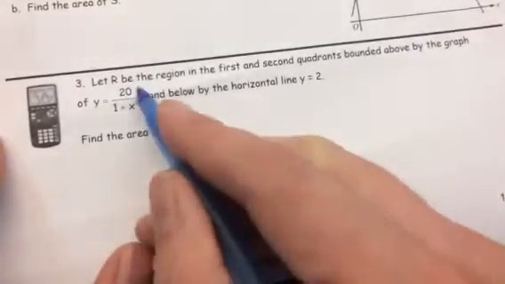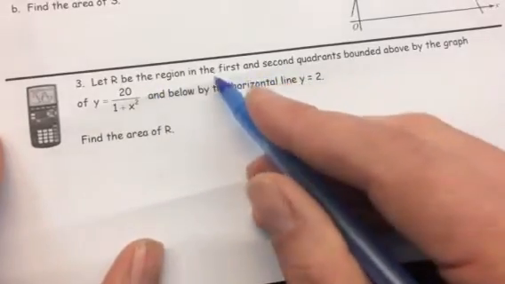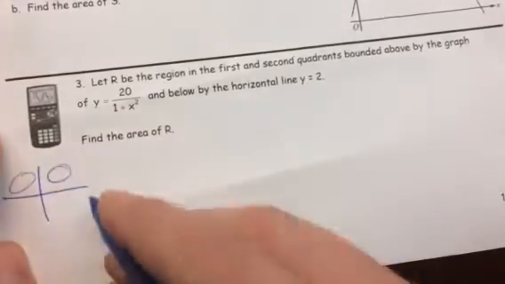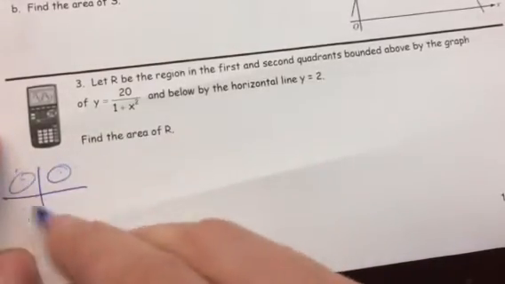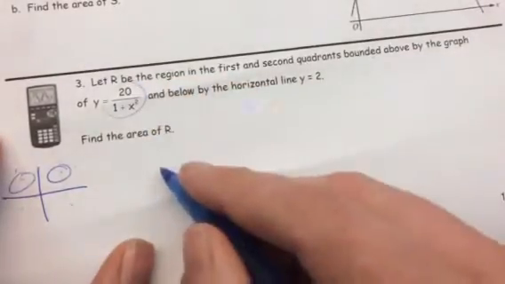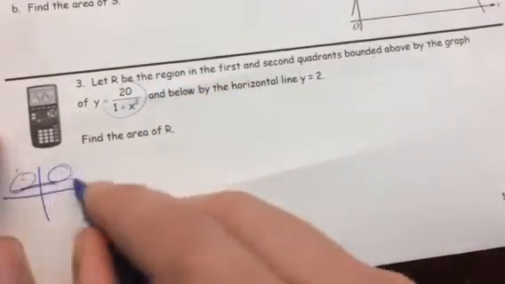One more. We'll do one calculator one. Let's do number 3. R is the region in the first and second quadrants. So it's going to be like here and here. That's the first and second quadrants. 1, 2, 3, 4. Bounded above by the graph of y equals 20 over 1 plus x squared and below by the horizontal line y equals 2.